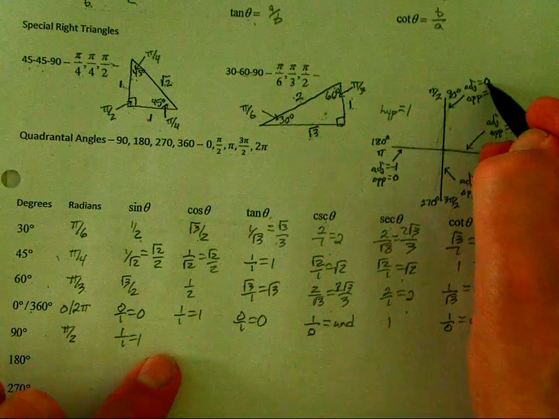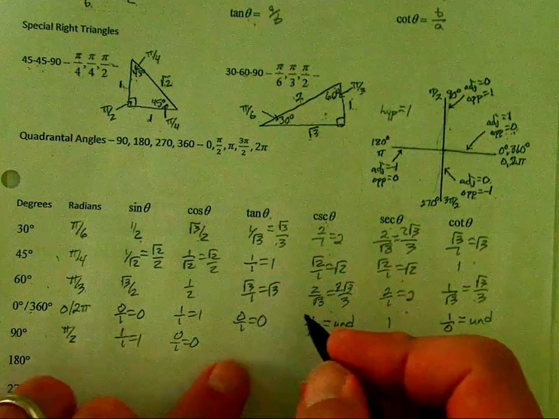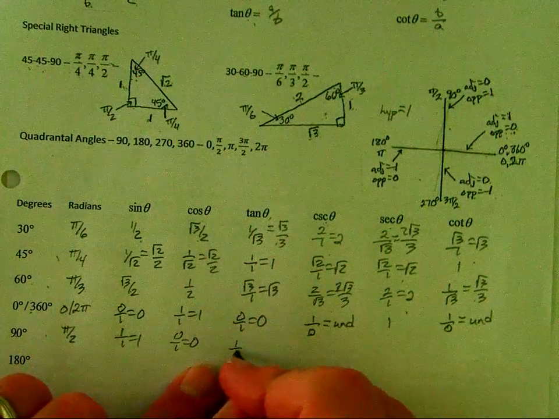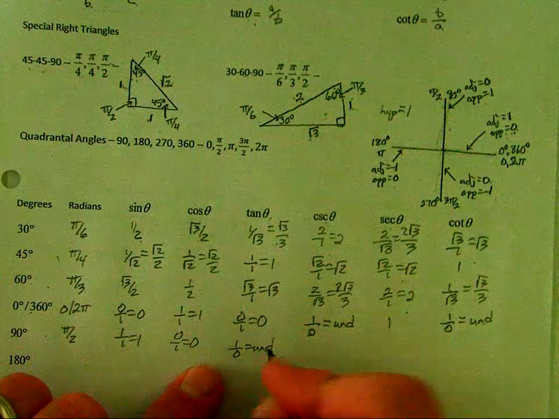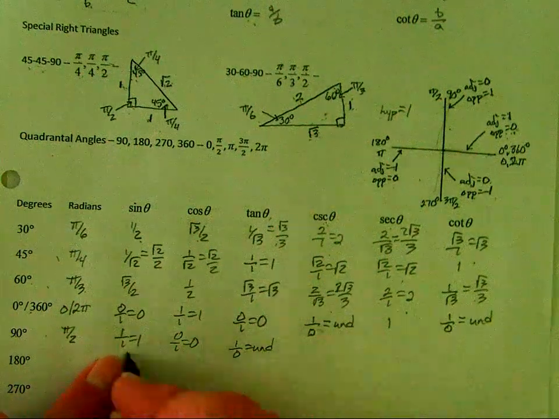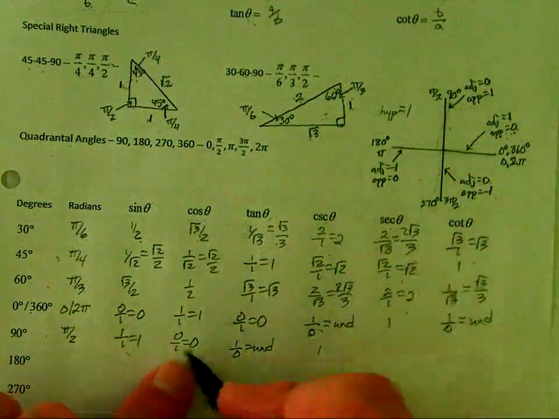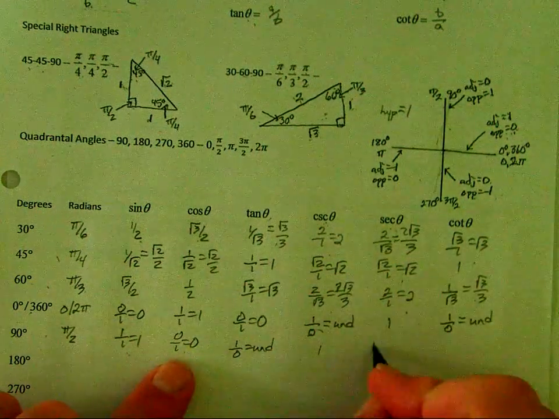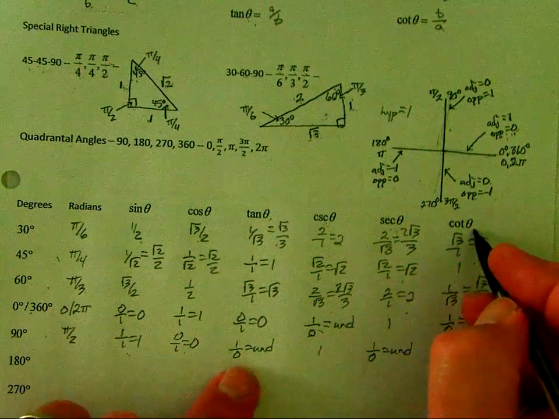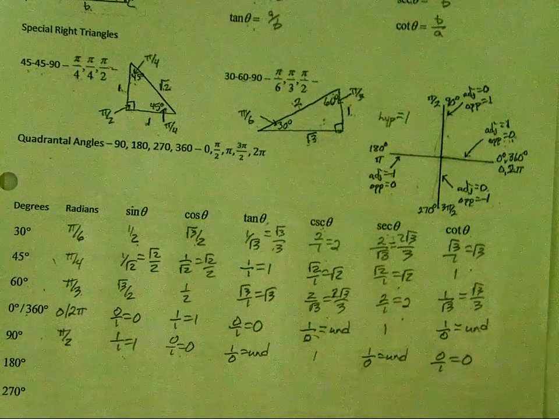Cosine is adjacent over hypotenuse, so 0 over 1, which is 0. Tangent is opposite over adjacent, which is 1 over 0, or undefined. Then the reciprocals. Cosecant is the reciprocal of sine, so that's 1 over 1, which is 1. Secant is the reciprocal of cosine, so that's 1 over 0, which is undefined. And cotangent is the reciprocal of tangent, which is 0 over 1, or 0.